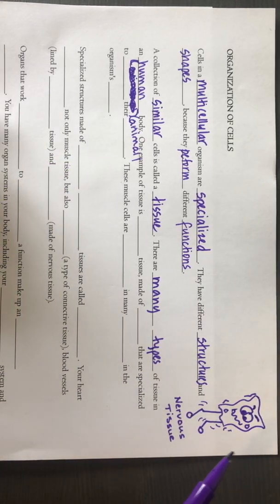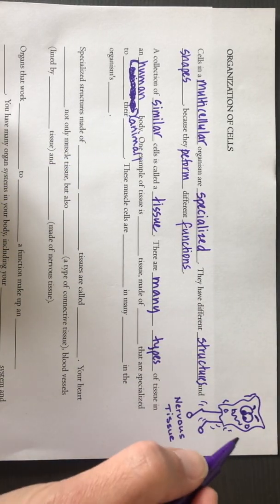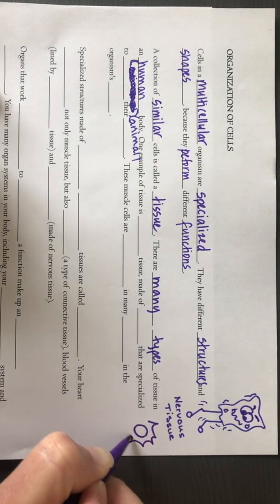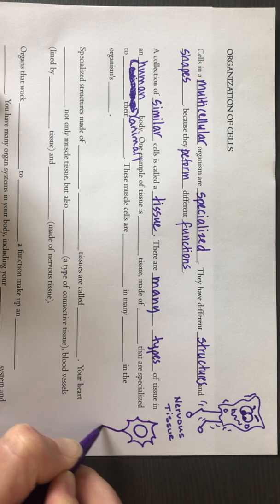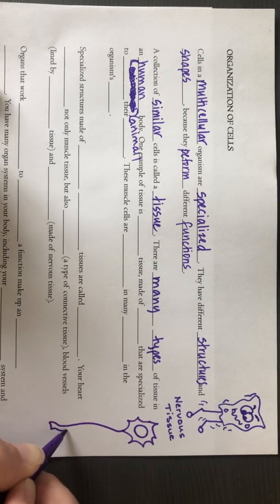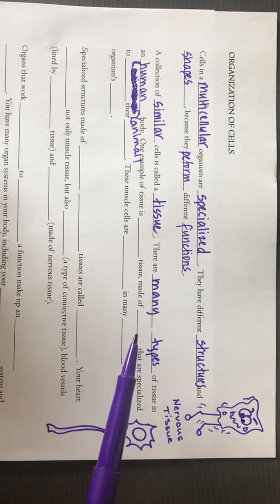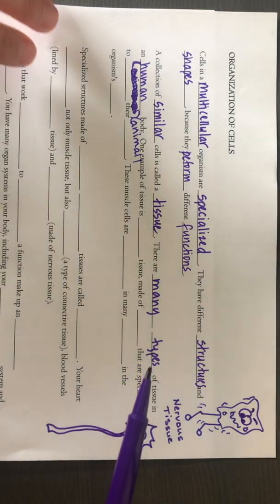So here's one type of tissue. You really do have nervous tissue in your body. It doesn't look like this. It looks like it's made up of neurons, which look more like this guy. You guys might remember studying those in previous years. So we take similar types of cells and we collect them into tissues.